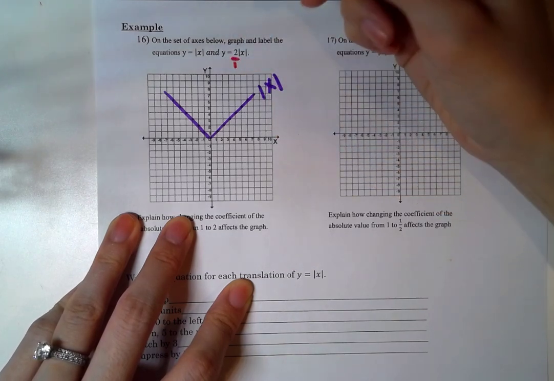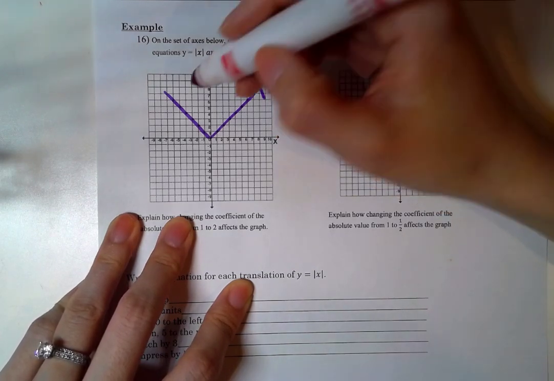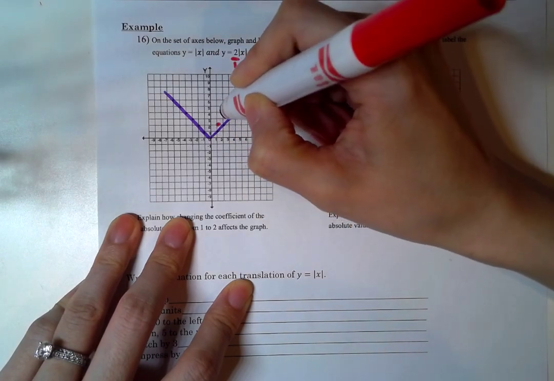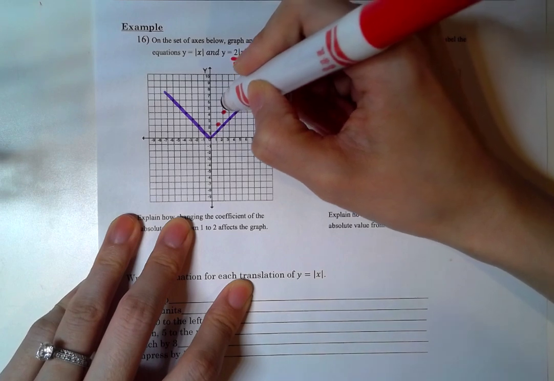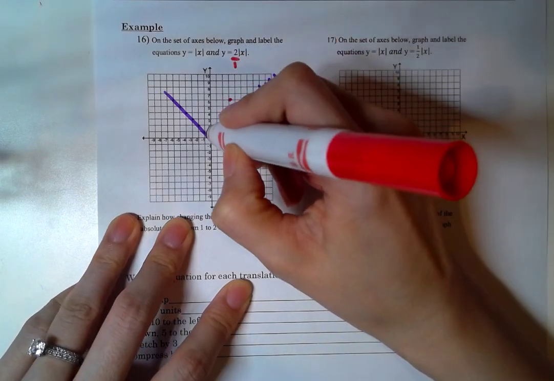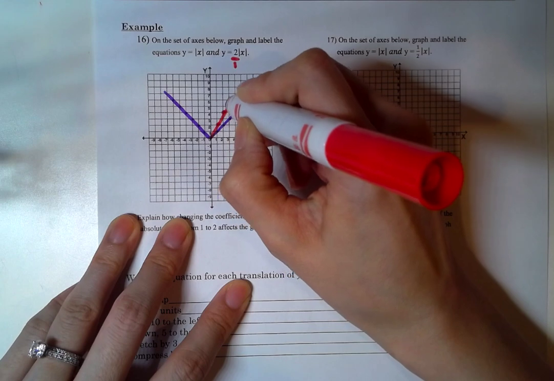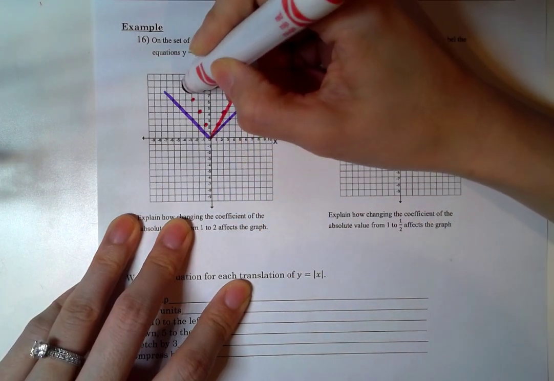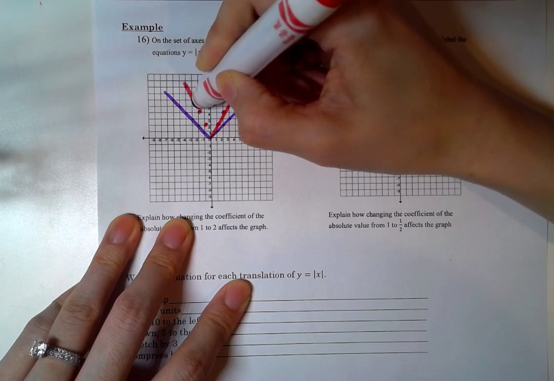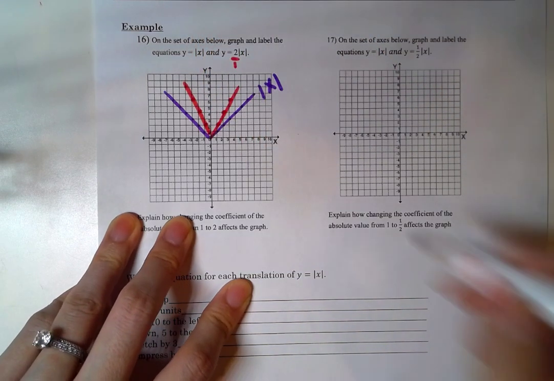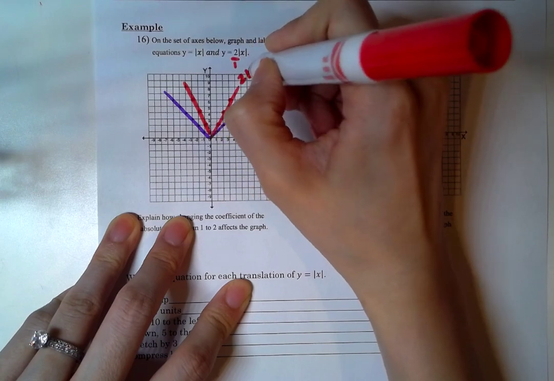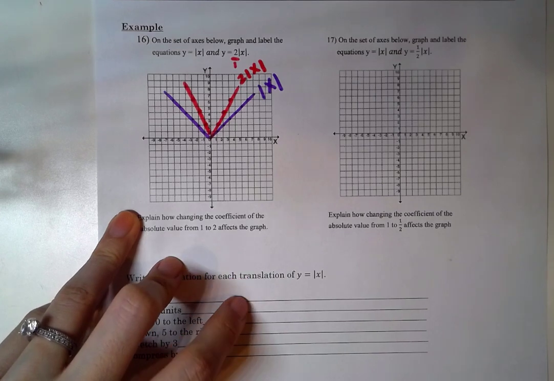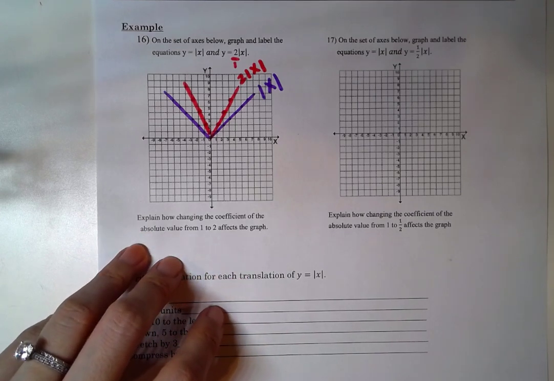So when you go 2 up, you need to move 1 to the right. 2 up, 1 to the right, like this, and then you just do the same thing on the left side. So this is 2 absolute value of x. You see it? I just used the slope. In other words, it's vertically stretched.